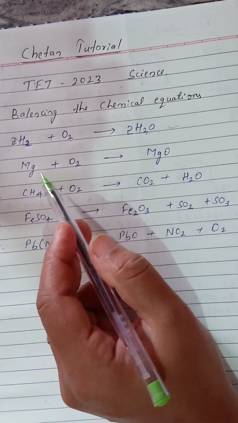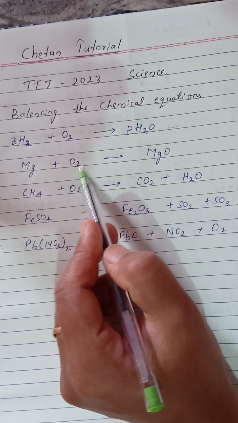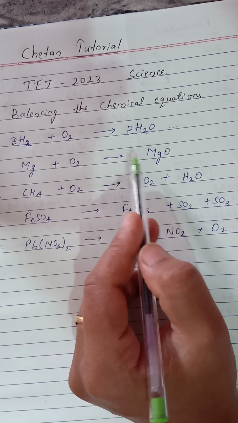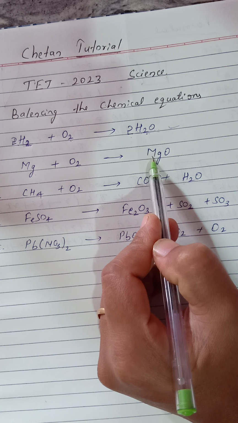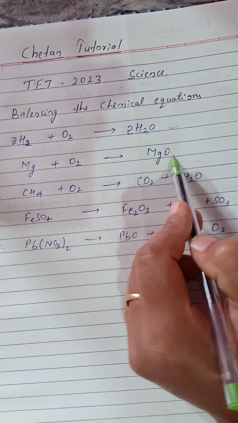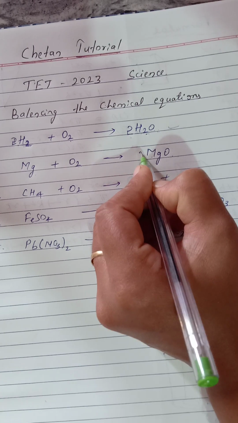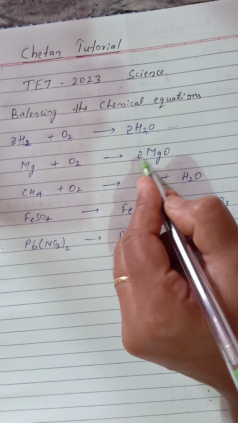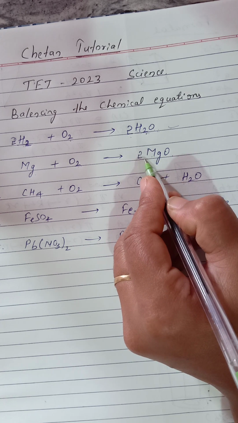Coming to the second equation, magnesium reacts with oxygen to give magnesium oxide. The number of magnesium atoms on the reactant side is 1, and magnesium atoms on the product side is 1. Oxygen is 2 here, and here oxygen is 1. So what we have to do? We have to write the number 2 in front of the molecular formula of magnesium oxide. So by writing 2, the oxygen atoms become 2 and the magnesium atoms become 2.